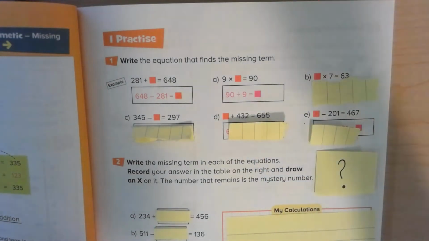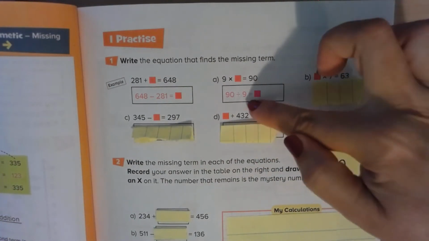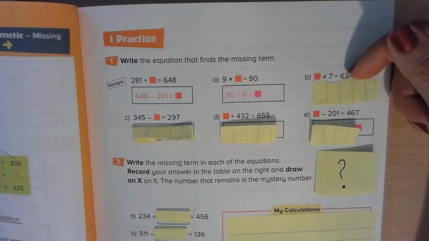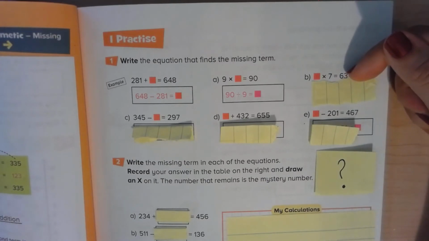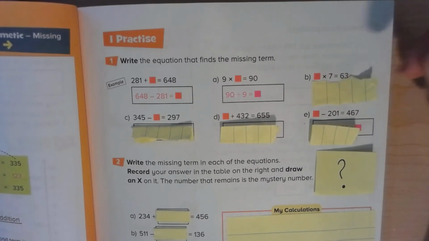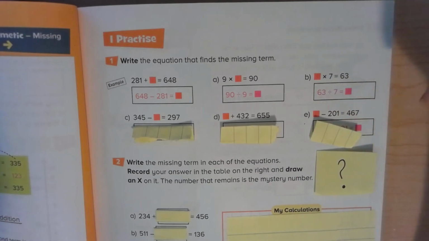But they're just asking us what the equation will be. So you just need the equal sign. They just want you to set it up. If you wrote in the answer, that's okay. You can write in the answer as well. Let's look at B. What number times 7 equals 63? So they want you to set up the equation. So you should start with the 63. You're going to divide 7, and that is how you're going to find your answer, isn't it?